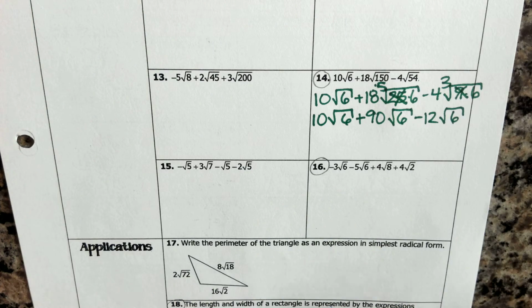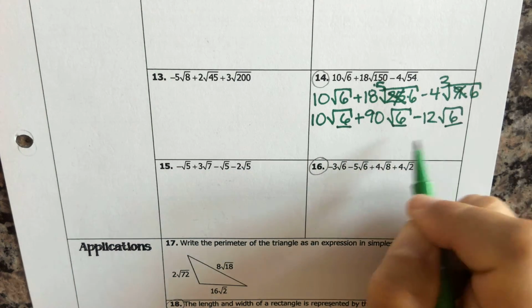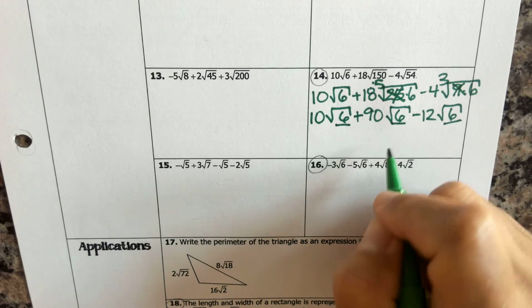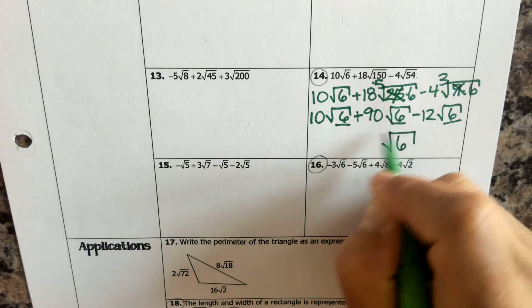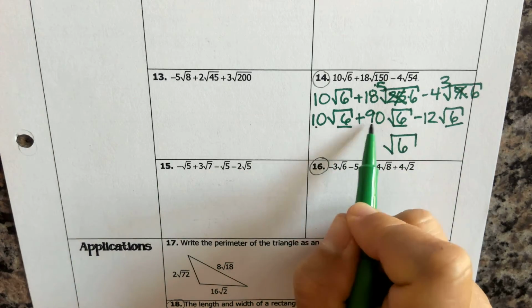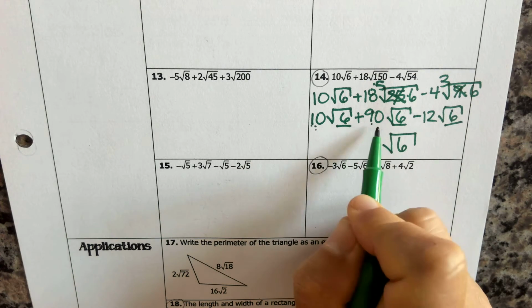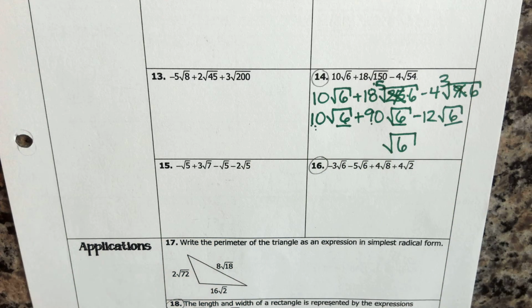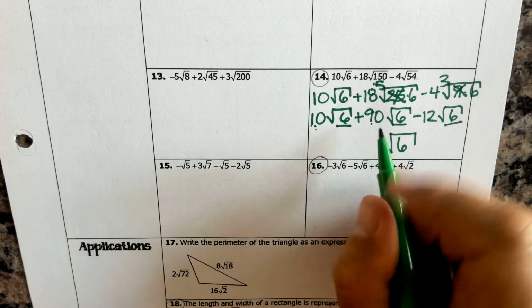Okay, so now I'm looking for my common radical, or radicand, which is 6 right there. So I want to know how many radical 6's do I have. So I'm going to add 10 plus 90. So 10 plus 90 is 100. But now I have to subtract 12. So 100 minus 12 will give me 88.